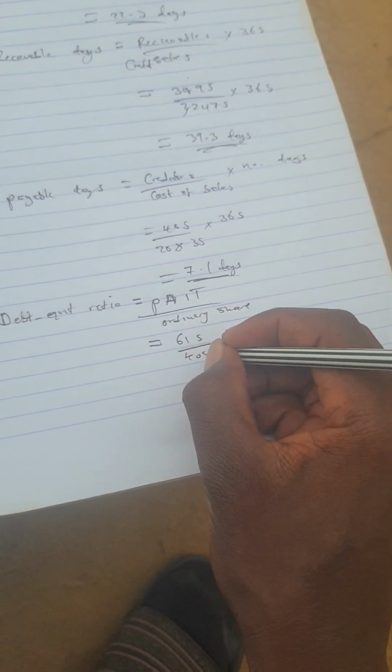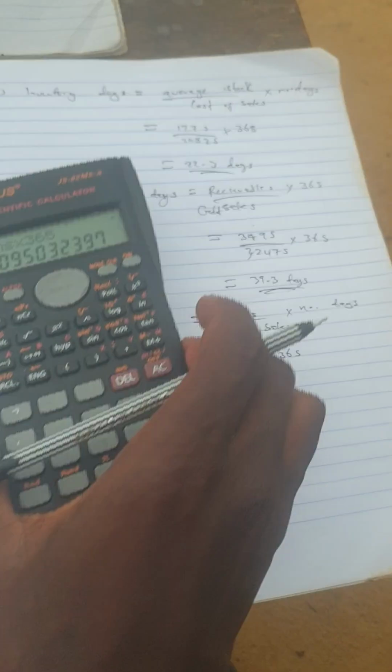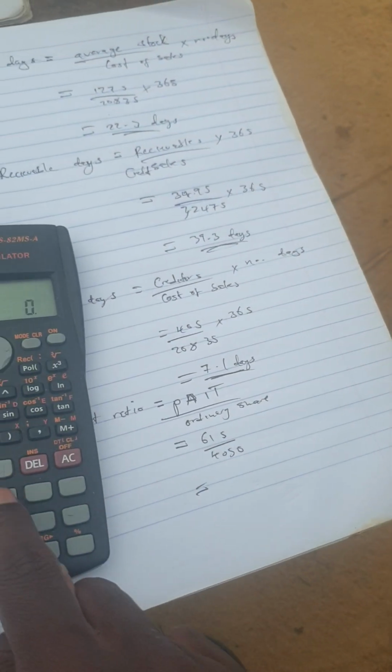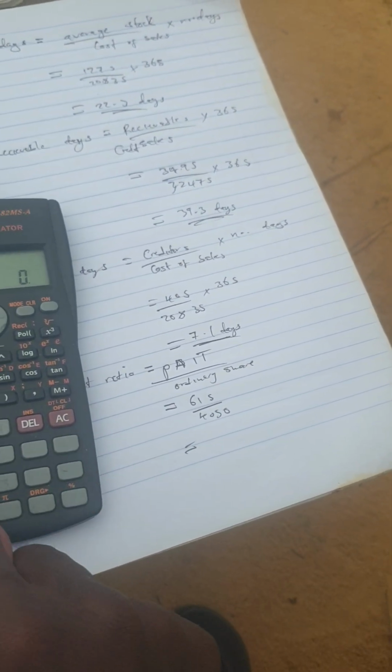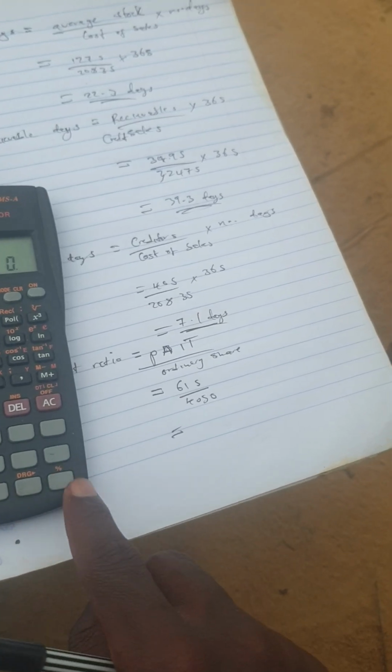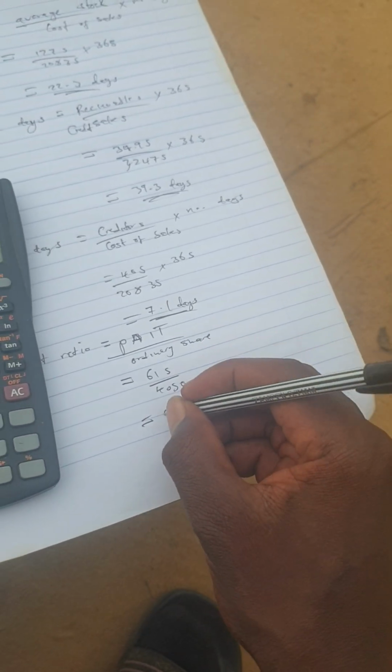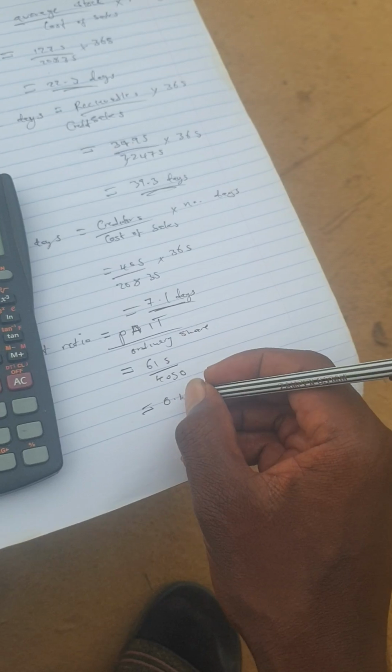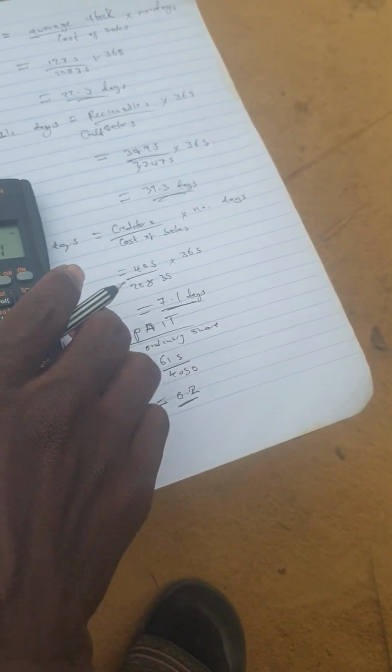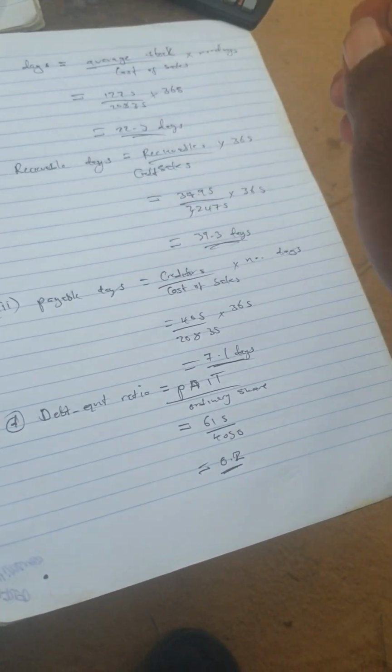So we have 615 divided by 4050. This is 0.2. We can still write it as 0.2.